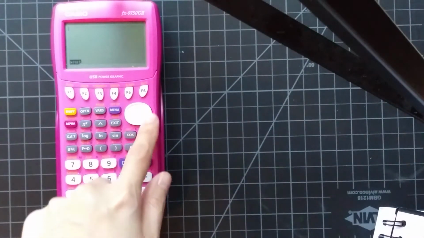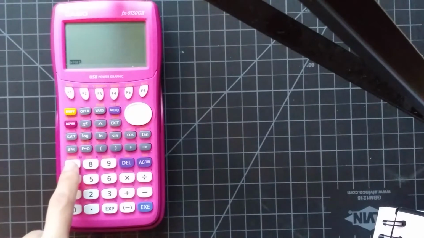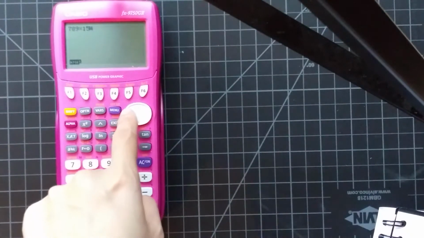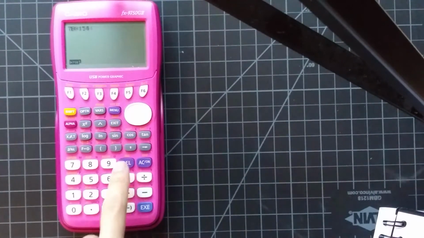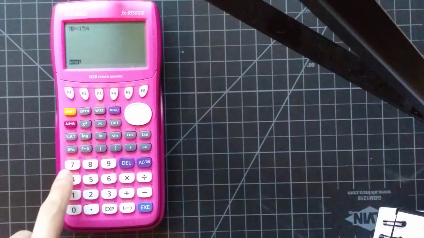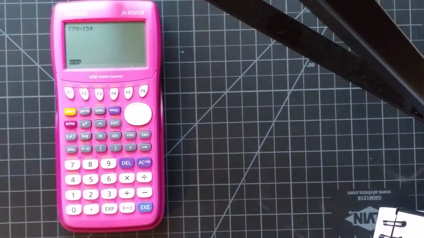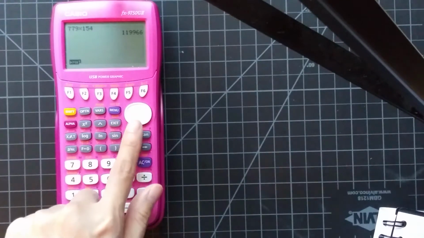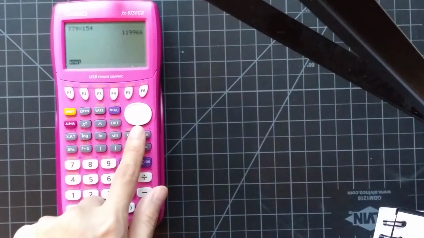This button here is for navigation. For example, if you want to change a certain number, you can always go back and delete that number to change the number that you want. This button also goes up, down, left, right, just like a gamepad.